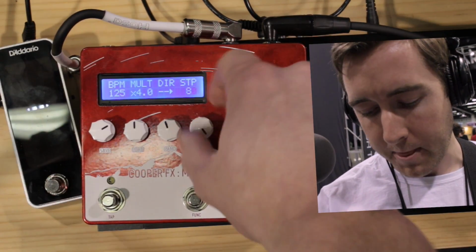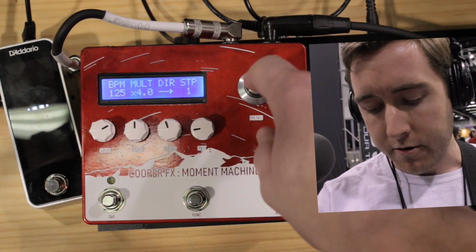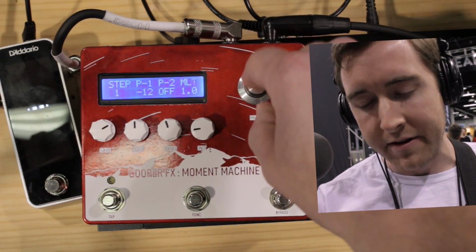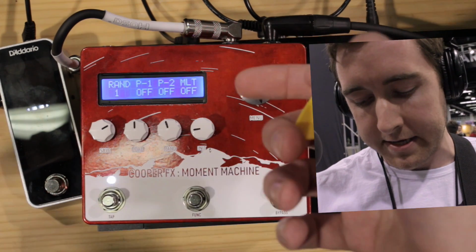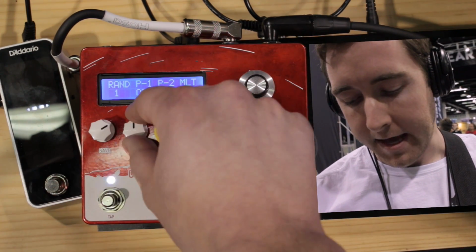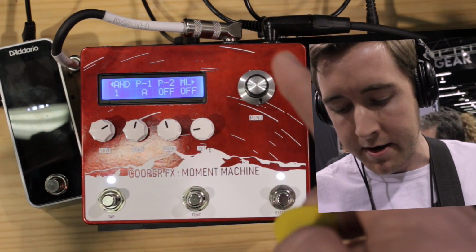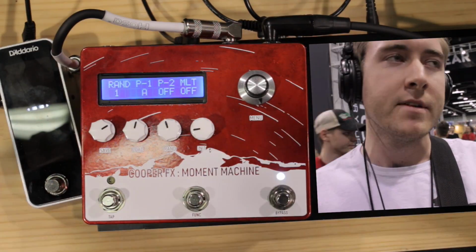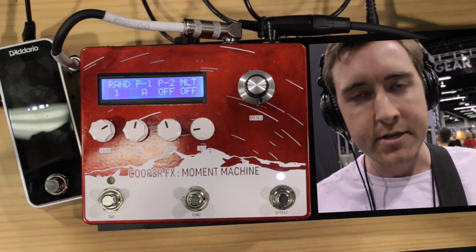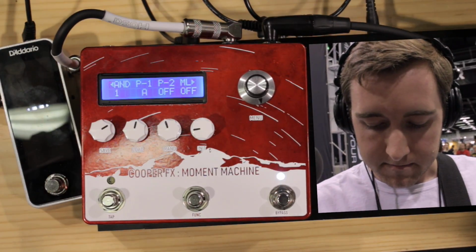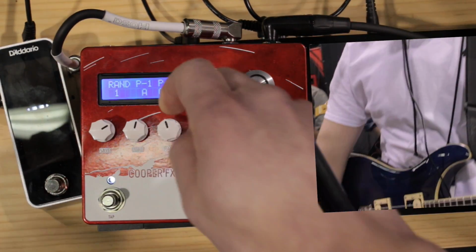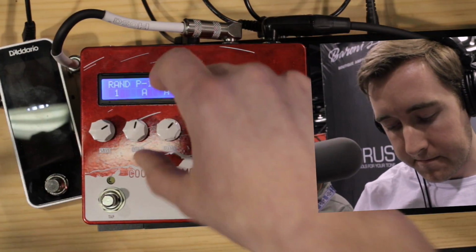And what's cool about this is you can really randomize the individual steps in the sequencer. So for example, you go to this one step, the first step, and we'll set it to randomization mode 1. So this is going to cycle through random intervals within the scale that you've selected. And you can add another voice to it.